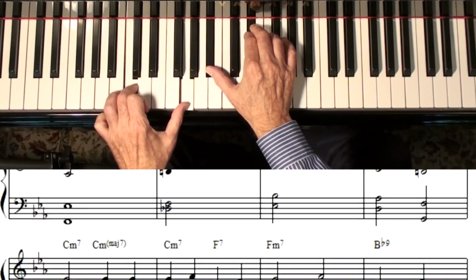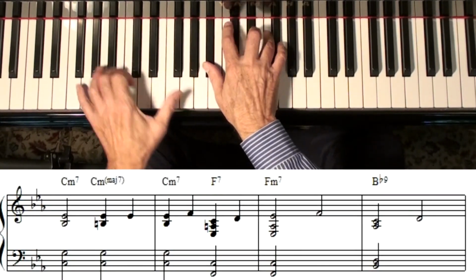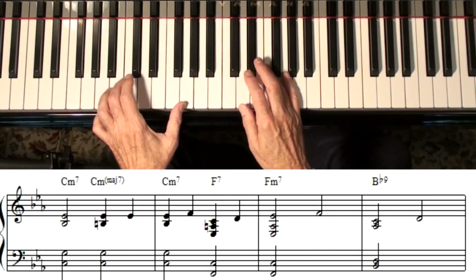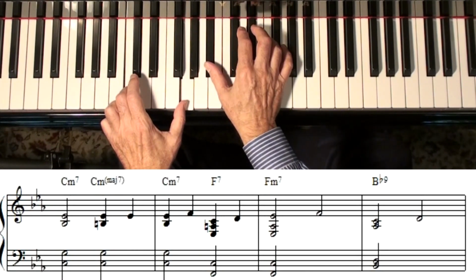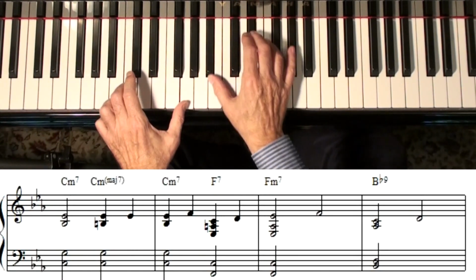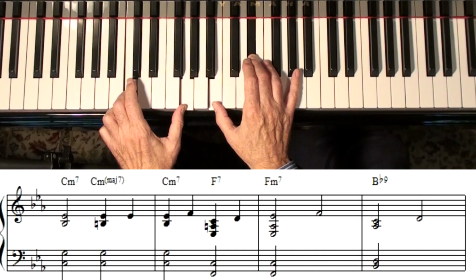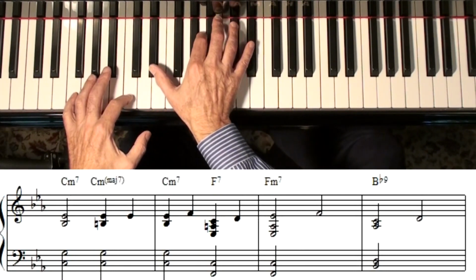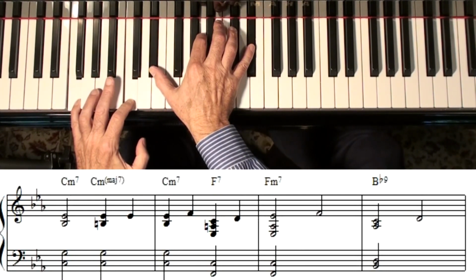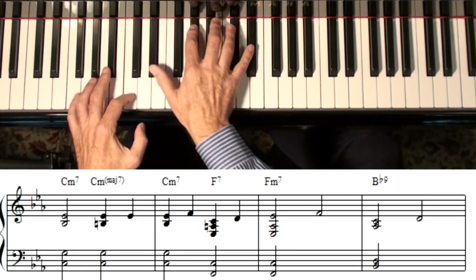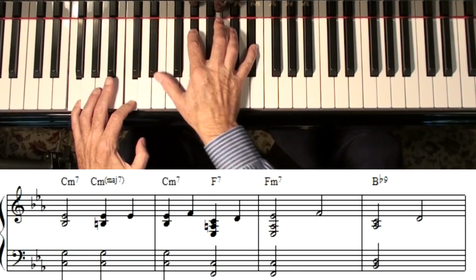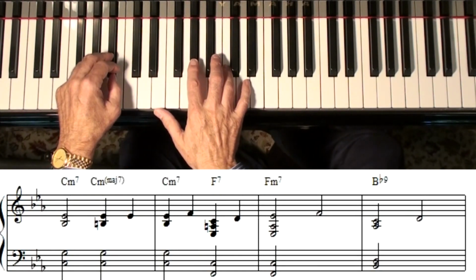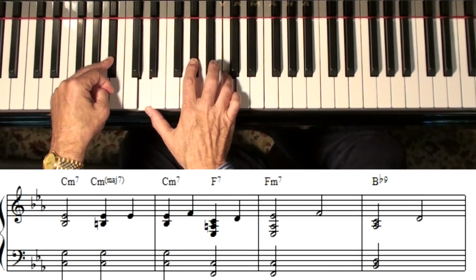Now we're at C minor. So C minor root, 5th, 7th, and 3rd. Then we'll change that 7th, because it says C minor major 7th, then back to C minor 7th, and then we're going to go right into F7, F minor 7th, and B flat, here it is, with a 9th on top.